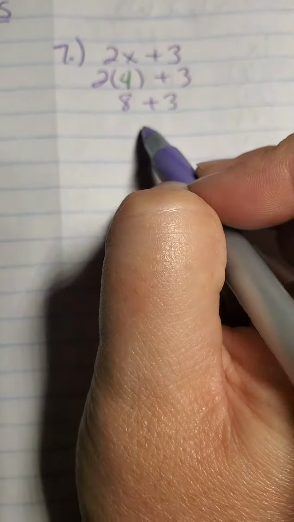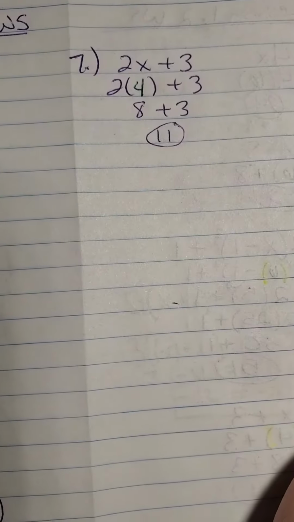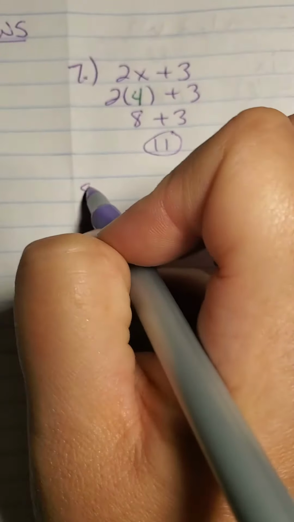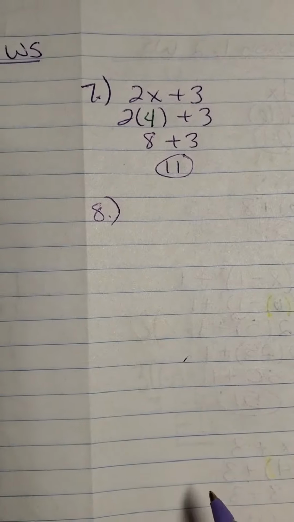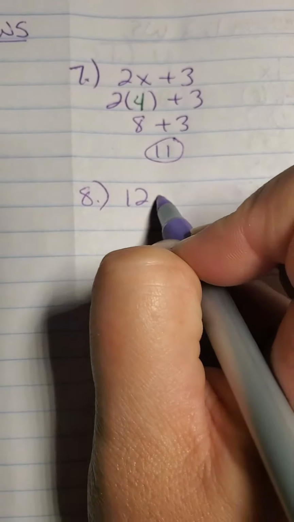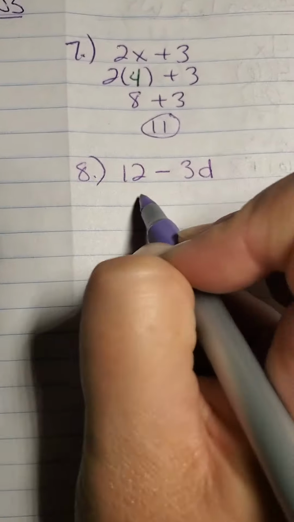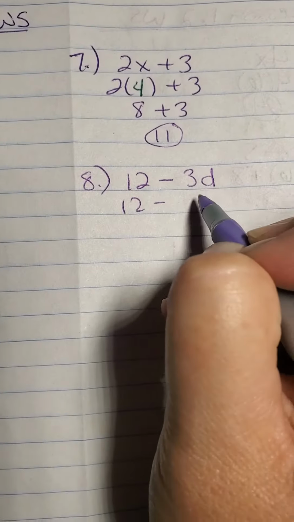Next line of work, and your final line of work. How'd you do? All right, number 8. 12 minus 3d when d equals 2.